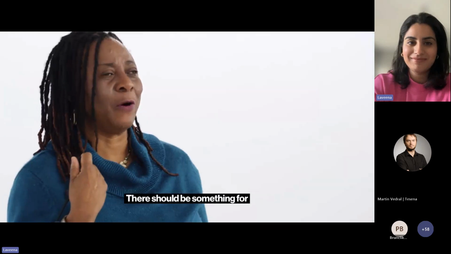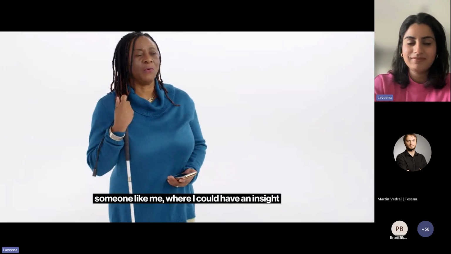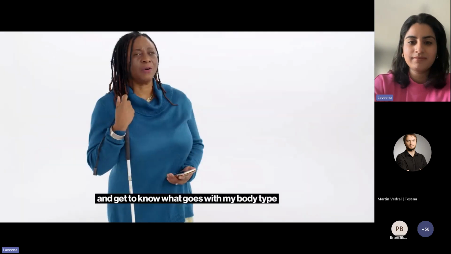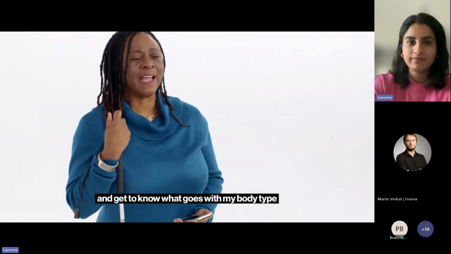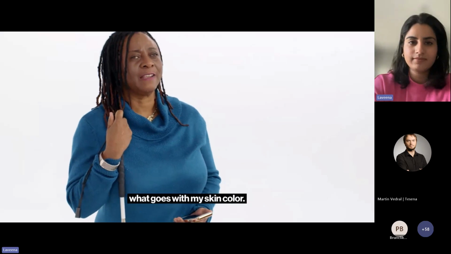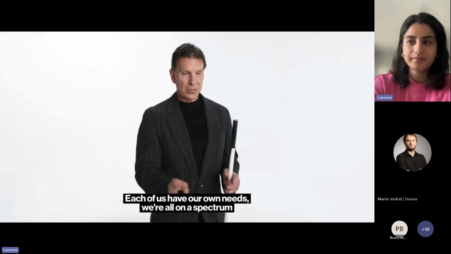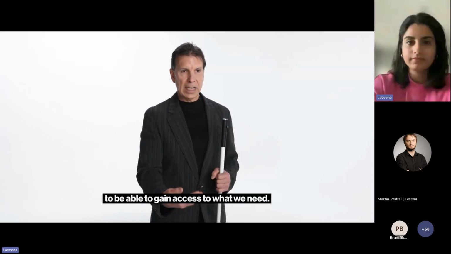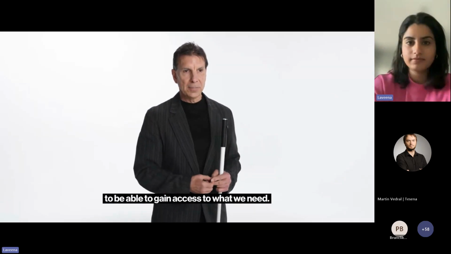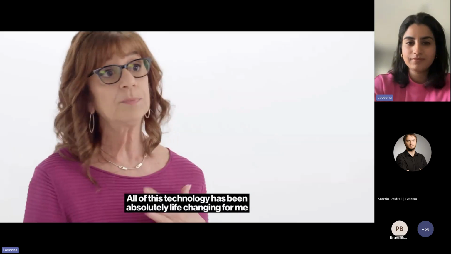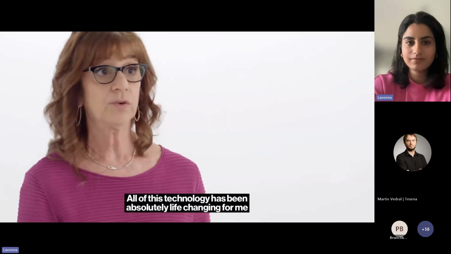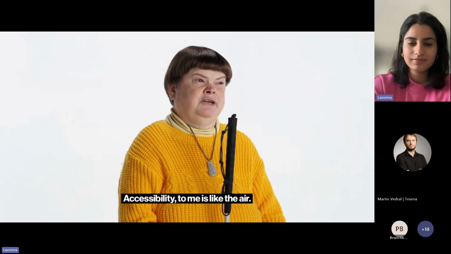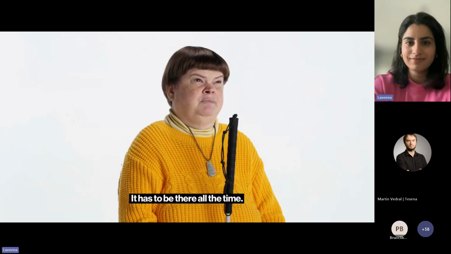There should be something for someone like me where I could have an insight of what's trending and get to know what goes with my body type, what goes with my skin color. Each of us have our own needs. We're all on a spectrum. And on that spectrum, all we need are the right tools to be able to gain access to what we need. All of this technology has been absolutely life-changing for me and for people with hearing loss. Accessibility to me is like the air. It has to be there all the time.